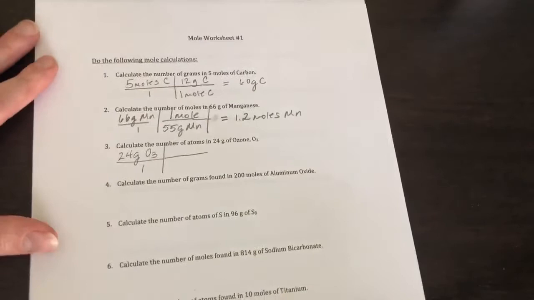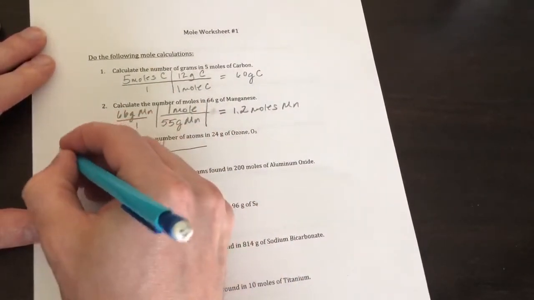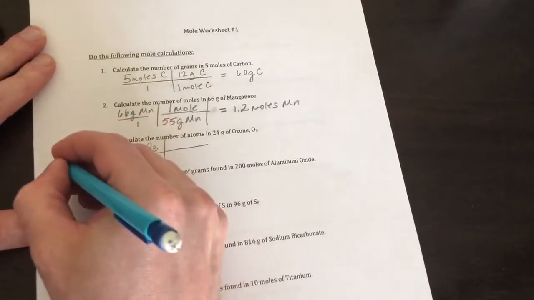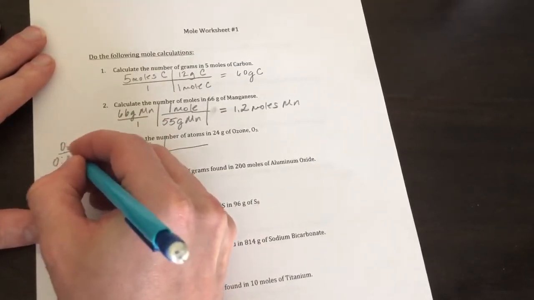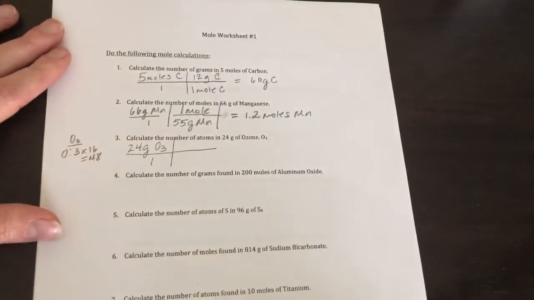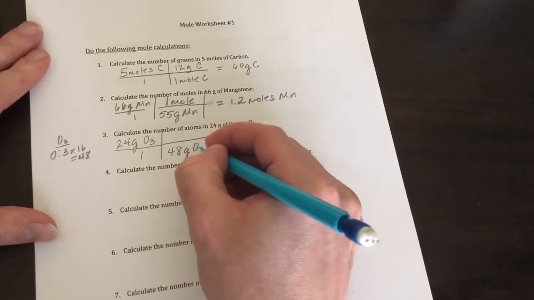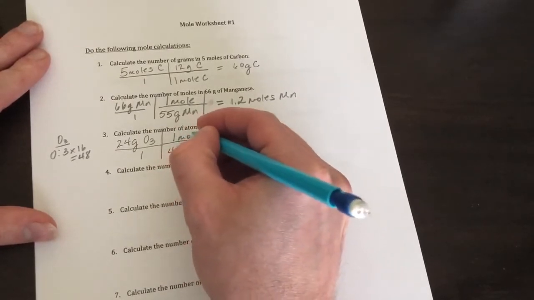Anytime I see grams, I have to go through the molecular weight. So oxygen weighs 16. So you got 3 oxygens at 16 each, so it's 48. Okay, so it's 48 grams of O3, gets you to 1 mole.